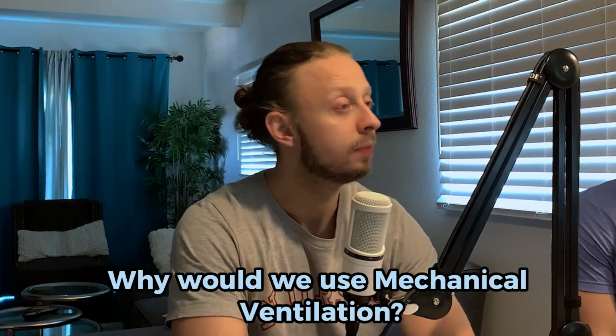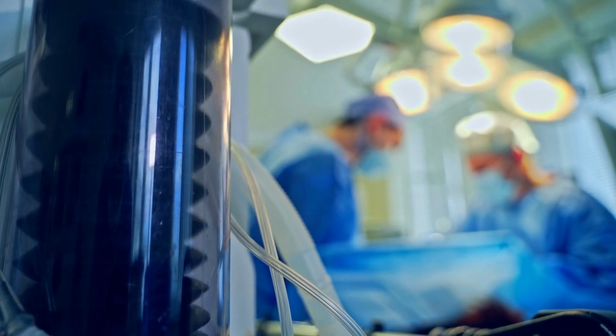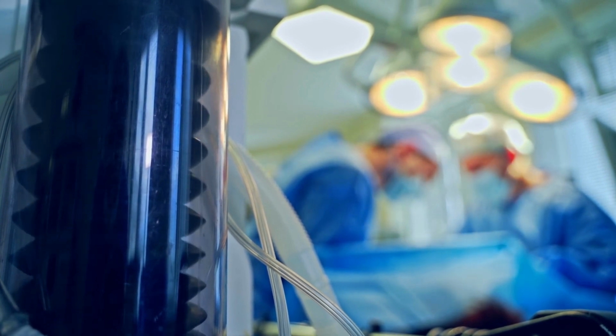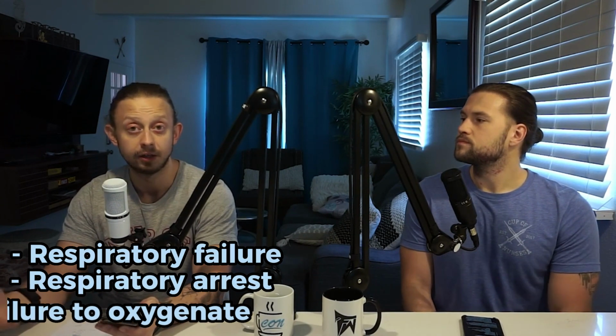So why would we use mechanical ventilation? The majority of the time, you're going to see somebody on a mechanical ventilator post-op. If we're prepping somebody for surgery, and it's an extensive surgery, we're going to have to mechanically vent them. Some other issues that might require mechanical ventilation are respiratory failure, respiratory arrest, and failure to oxygenate.